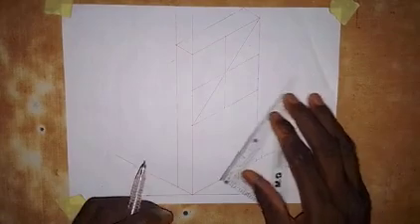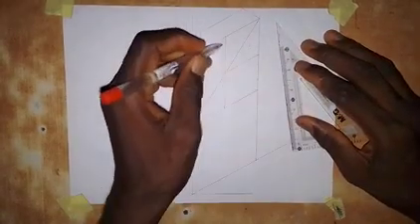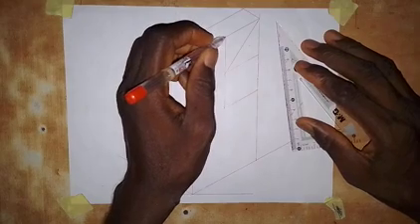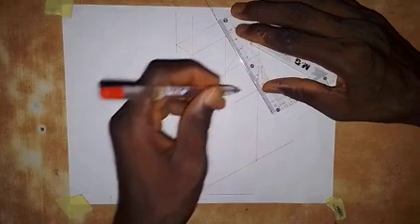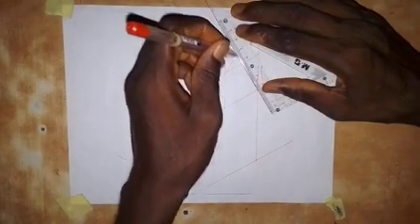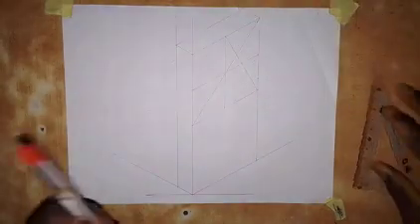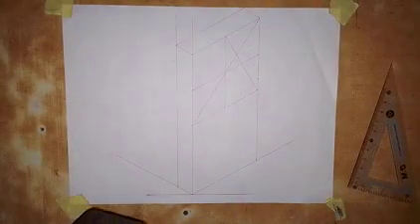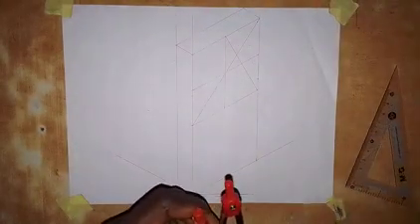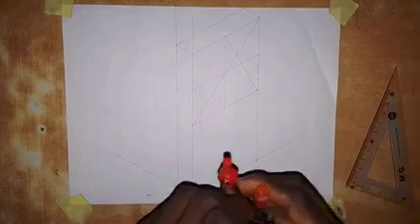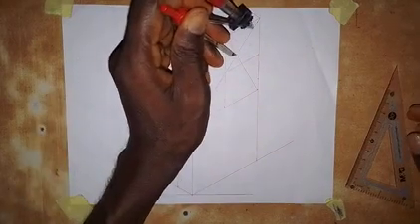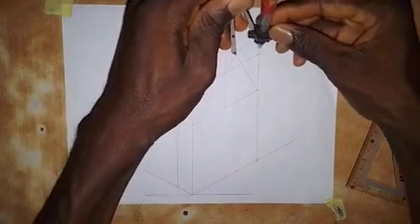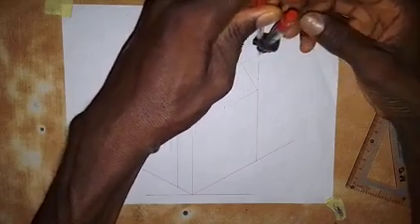Okay, so we have this now, and then this point, connect it with this point here. So just join this together like this. Alright, so we have this. Then the next thing that we are going to do is that we take the compass. So we take the compass, and then we put it at this point, extend it to this point here, and then you draw an arc.